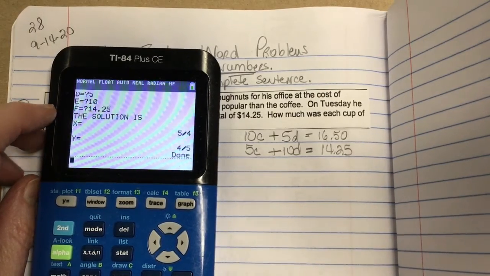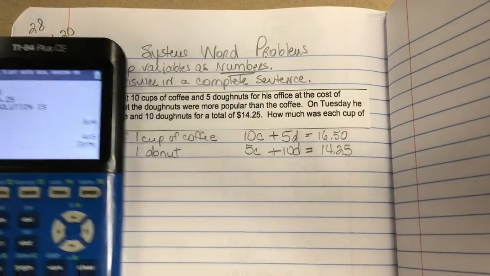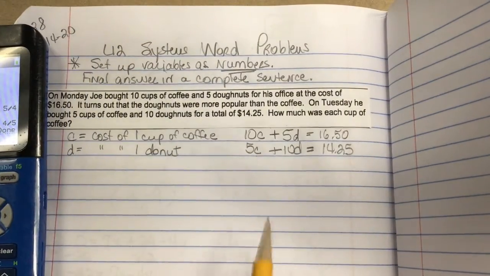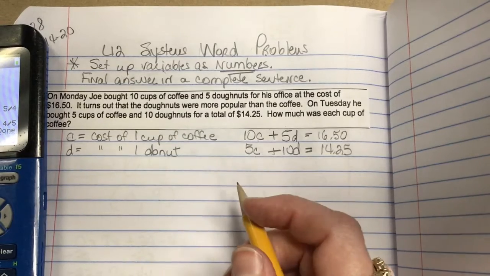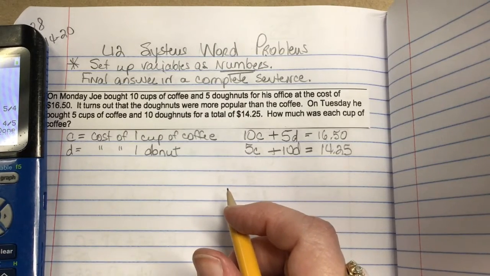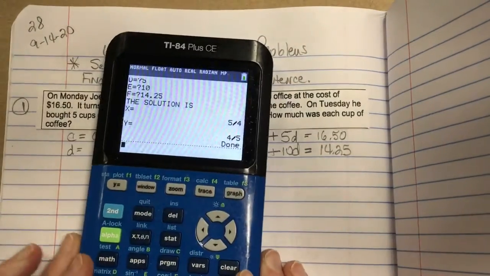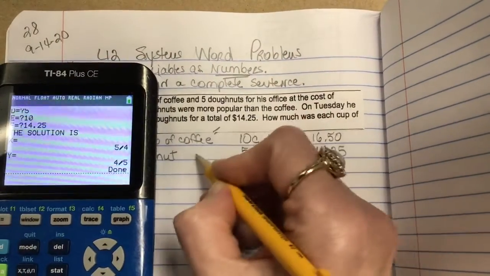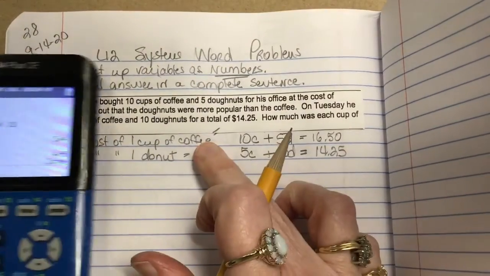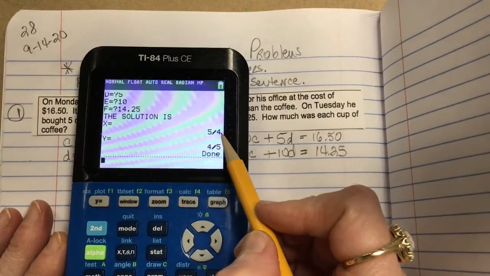When you hit enter, you get answers, but I don't think most places, you say, well, how much is your cup of coffee? And they say, 5/4 or 4/5. Most people don't give it as fractions. So let's talk about which one is which. I'm going to actually write them right here. If X was the cup of coffee, then it costs 5/4.